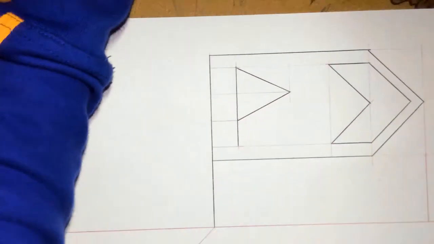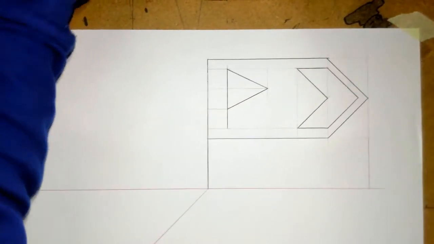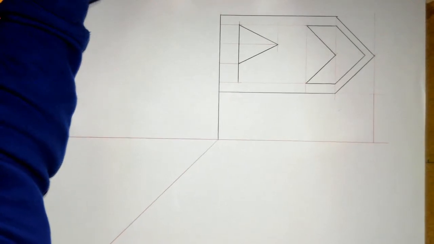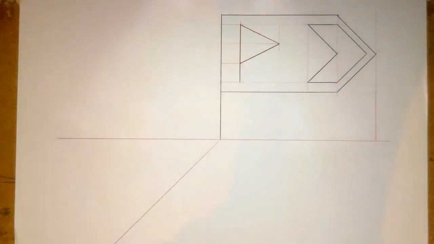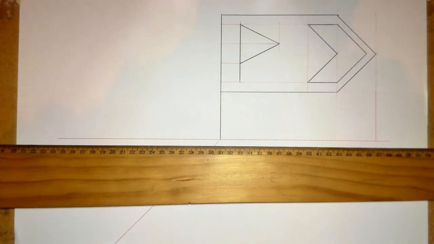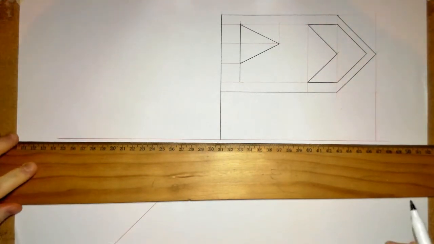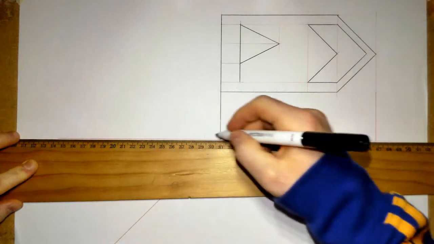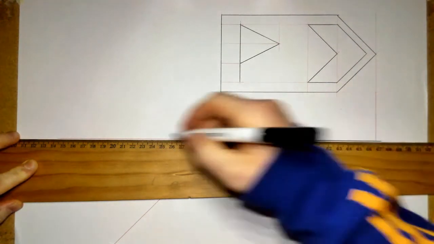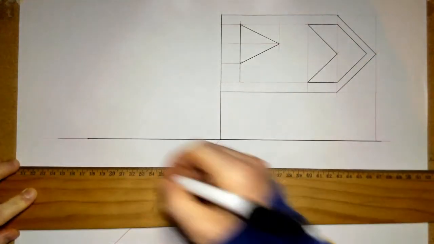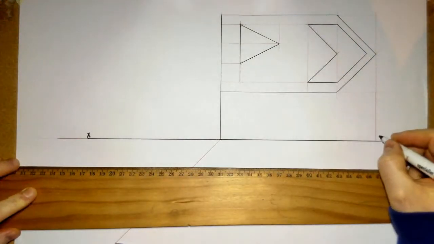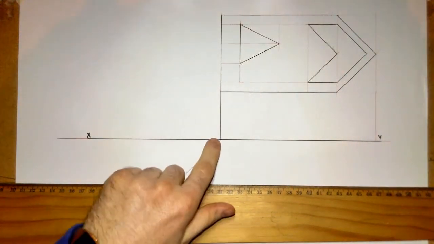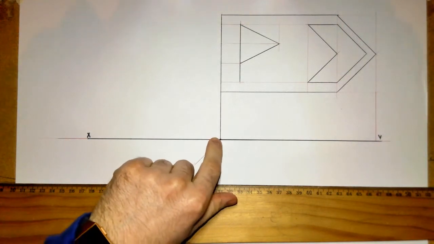As you can see, I have already prepared my elevation view here. I'll just bring this up so you can see it fully. I've already completed the elevation view, and now I'm going to heavy in my XY line, and put it in here like that. Now for the sake of this, we are going to be rotating the object about this point here. It's right on the XY line.